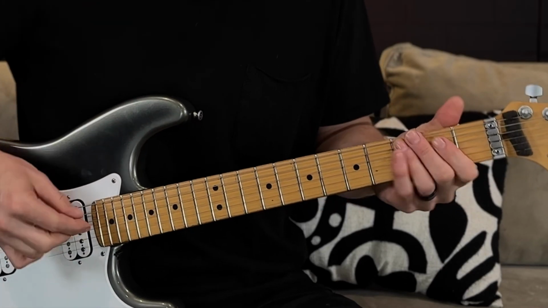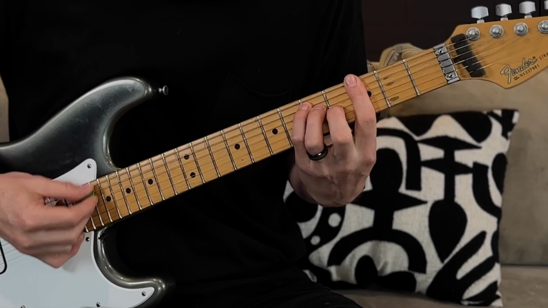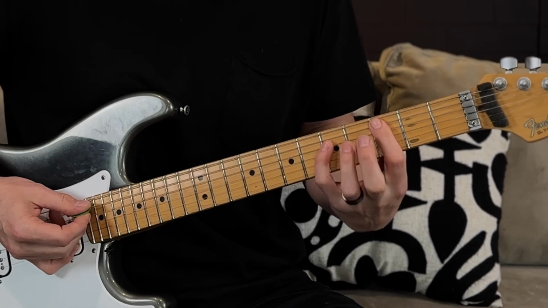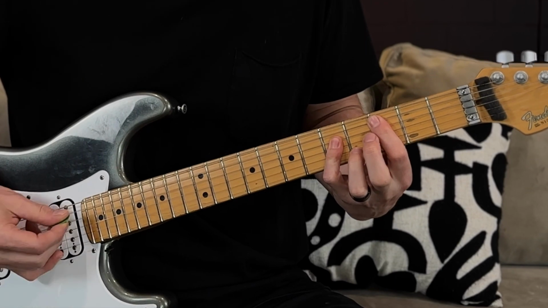So if you know your bar chord major shapes on the E string, and then your minor shapes, right? And then let's say I go to the A string, major shape, minor shape. We've gone over those shapes in another video. I don't need to spell them out for you here, but knowing those is very important.